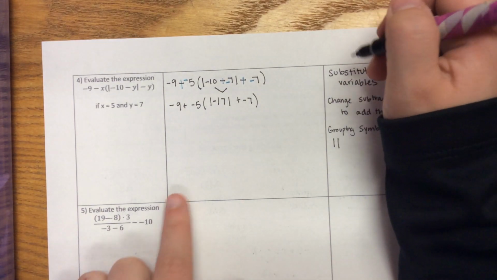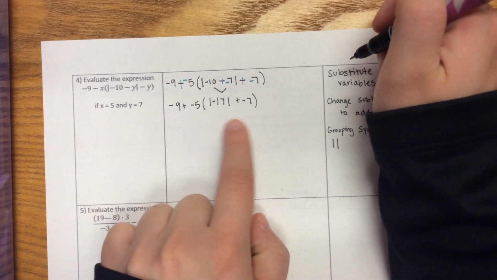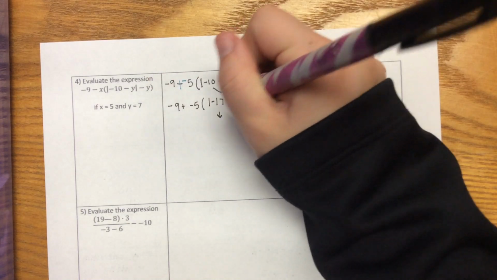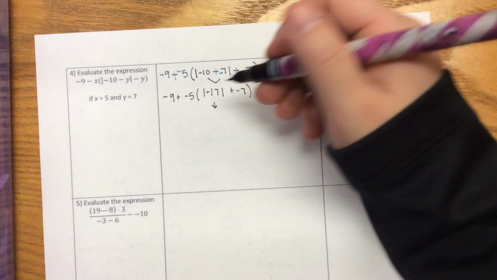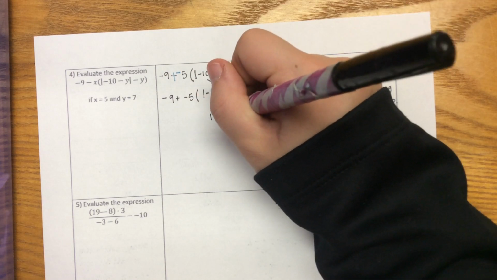Okay, again, I'm not going to get too excited and work on this. I need to do the parentheses first. So again, I have to actually do that absolute value. So absolute value of a negative 17, how far is it from 0? It's 17 spots away from 0.